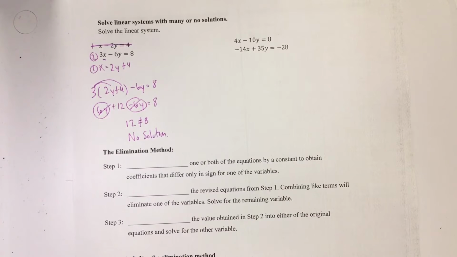Okay. Now, if you were to solve one and you got a true statement like 3 equals 3, 4 equals 4, 0 equals 0, that's a true statement, and the answer would be infinitely many solutions. Now I'm going to take a look at this second one, solving this linear system. Since no coefficient is 1 or negative 1, this really wouldn't be a good candidate for substitution. It would probably lend itself more to elimination, but this one's a little bit tougher, so let me show you what I would do with this problem.